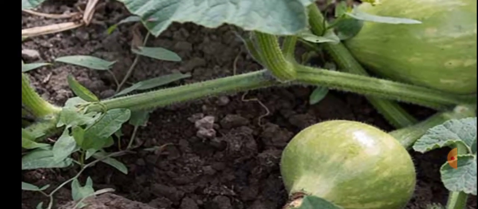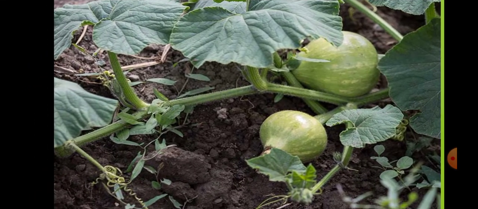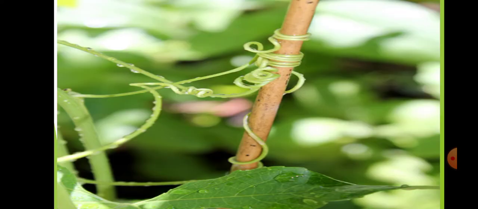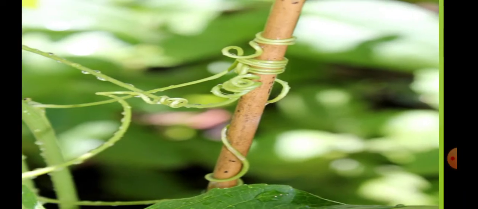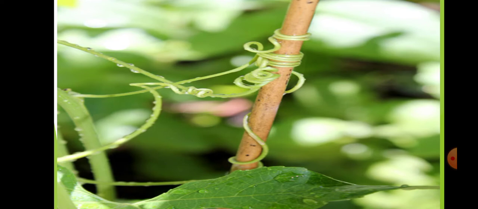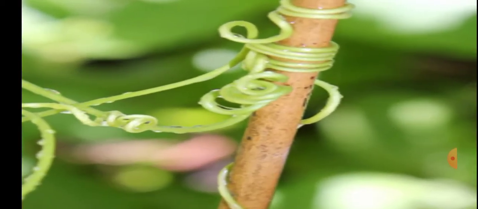As you can see in this picture, see my dear students, the stem is thin, long and weak. Okay, and in the case of climbers, there is one more category in which there are tendrils. These structures help plants to attach to any surface, to attach to any wood or any tree, any stick. So these structures are known as tendrils.